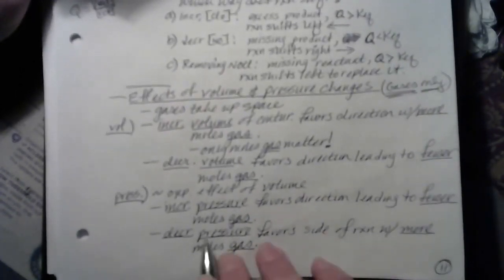Decreasing the volume is equivalent to increasing the pressure, and that favors the direction leading to fewer moles of gas. Makes sense that if you have less volume, then you can store less gas in that volume. Pressure has essentially the opposite effect of the volume. Increasing the pressure is like reducing the volume in that it favors the direction leading to fewer moles of gas. Decreasing the pressure is equivalent to increasing the volume, and it favors the side of the reaction with more moles of gas.